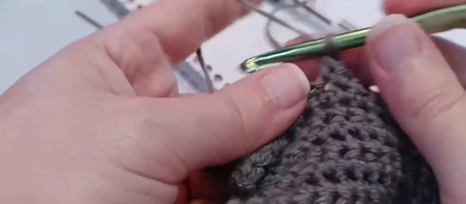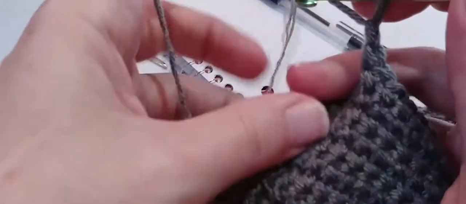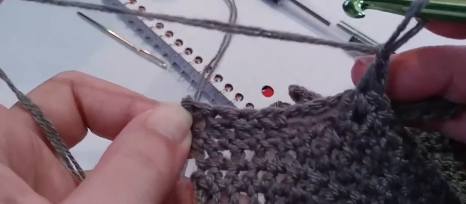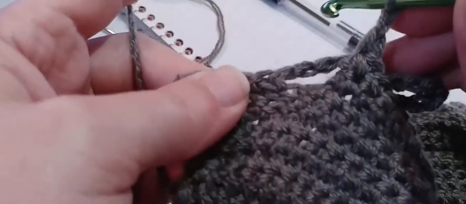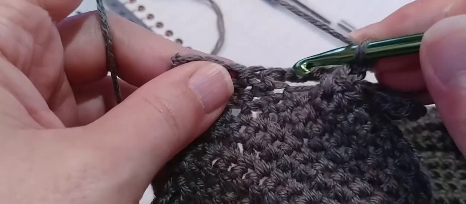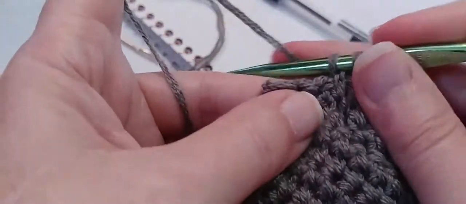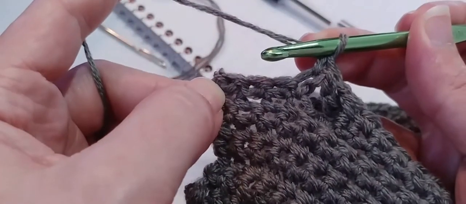Okay, chain 1, push these loops to the back. Okay, stretch your work so you can see all of your single crochets. Okay, find that single crochet attached to that left loop. Put a single crochet in there. Okay, that's your number 1, and you should have room for 4 altogether.